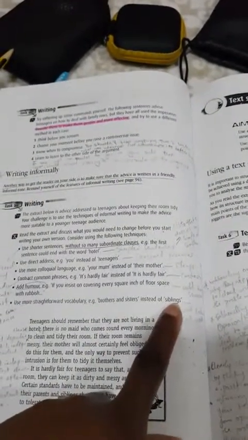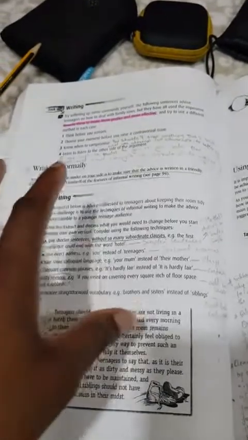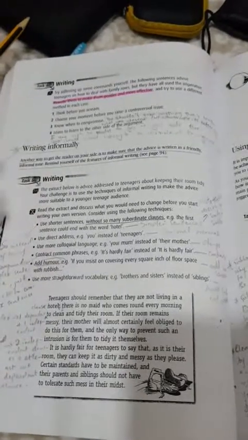All right. Now it also says use shorter sentences. Now I want to point something out here. Generally in class, when I tell you about how to make your text informal, I tell you to use simple sentences, right?